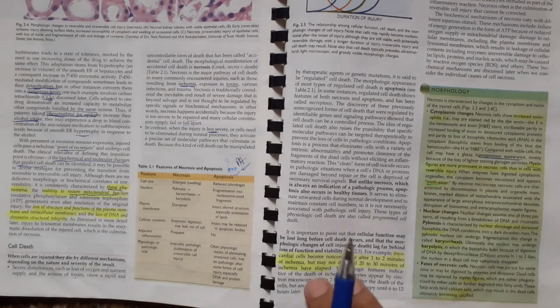After 2 to 3 hours, we can see morphological changes in the electron microscope. However, to see them in the light microscope, the time gap may be 6 to 12 hours. So cellular death does not occur immediately after the ischemia; instead, it takes some time. However, the contractile function is lost immediately in myocardial cells.